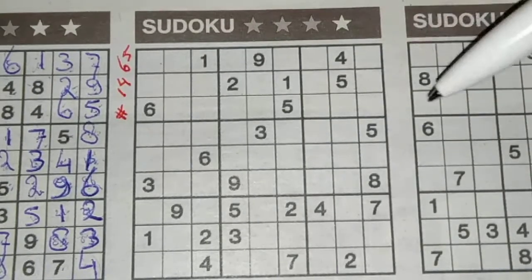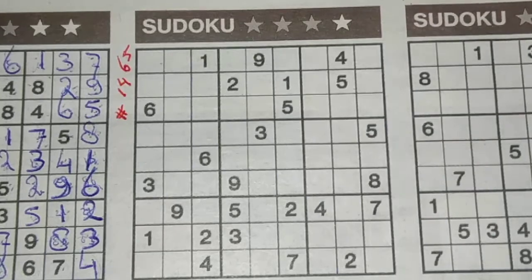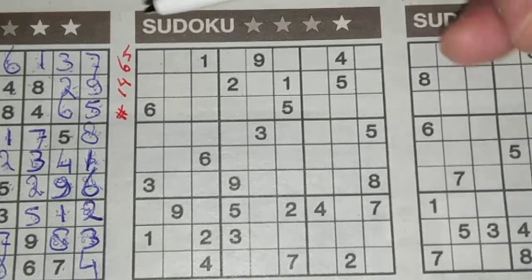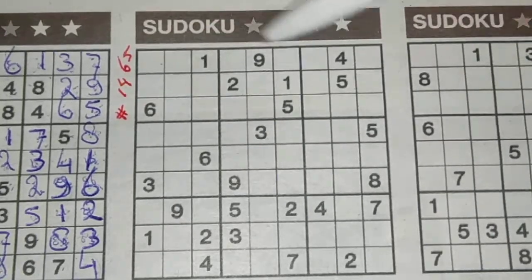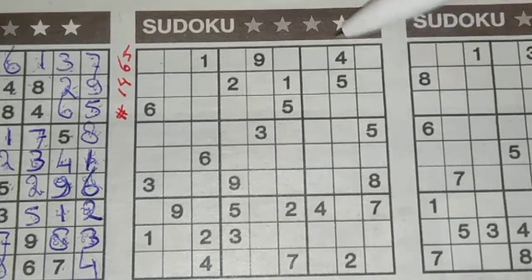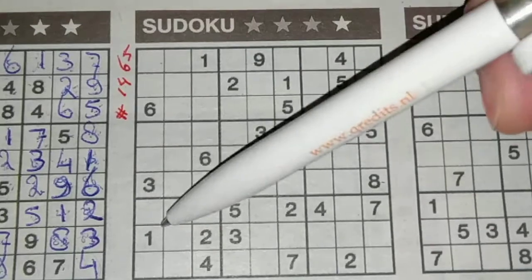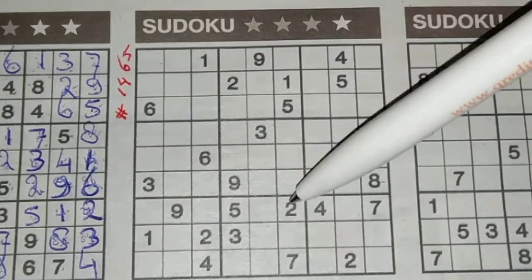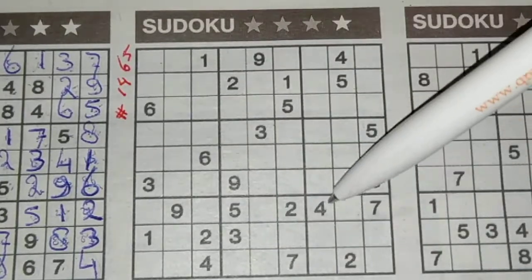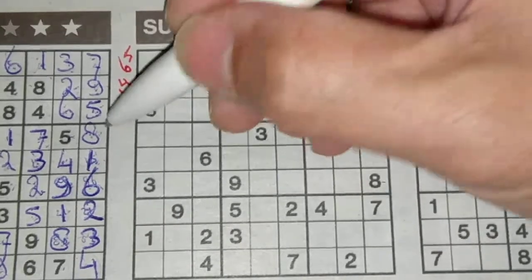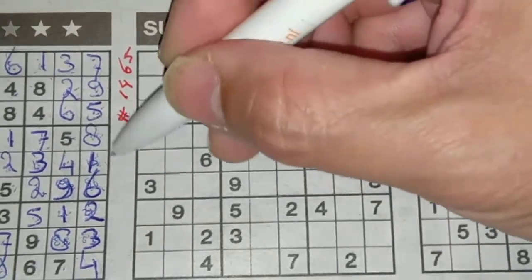This one with 3 stars, I think 25. But let me check if this is correct. We have here 2 plus 4 is equal to 6, plus 2 is 8, plus 2 is 10, 12, 14, plus 4 is equal to 18, plus 4 is 22, plus 3, yes, correct, 25.